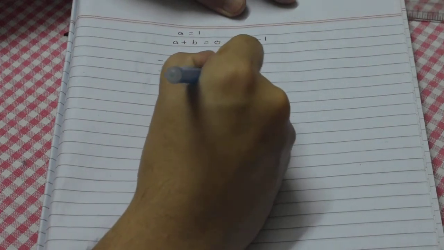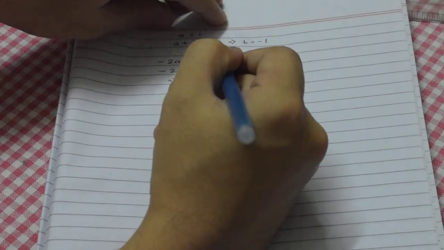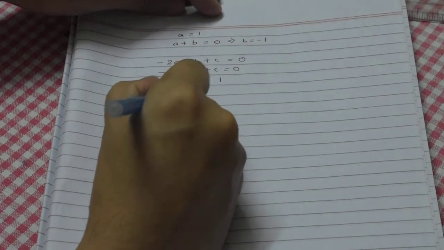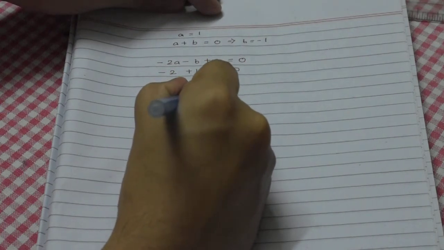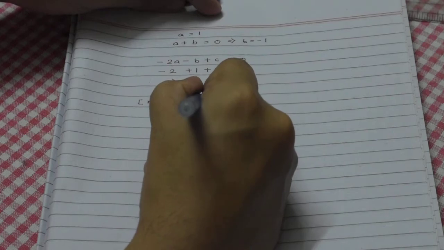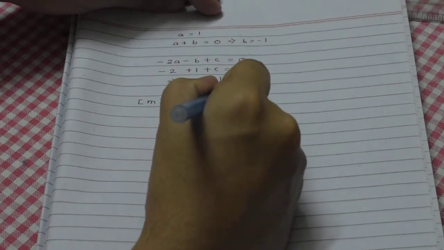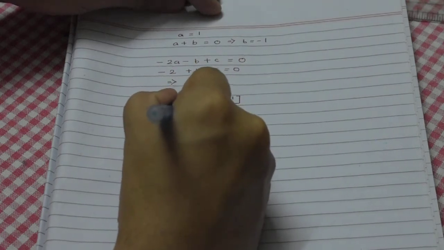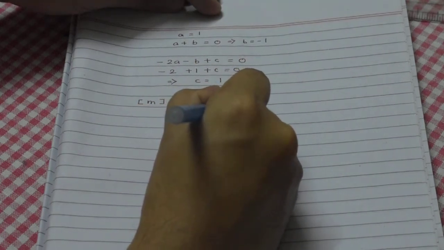So c is equal to 1. Therefore we can write that the dimension of mass in this new system is force to the power a, that's 1, velocity to the power b, that's minus 1, and time to the power c, that's plus 1. So basically it is F V minus 1 T.